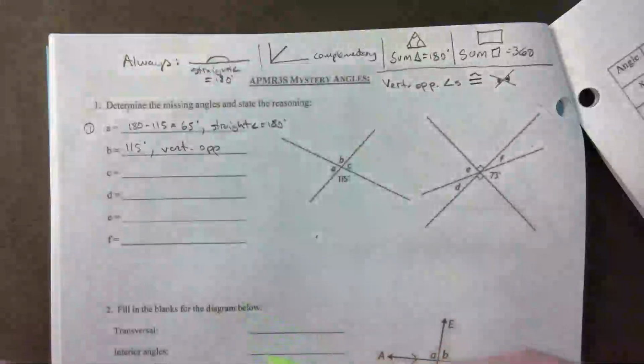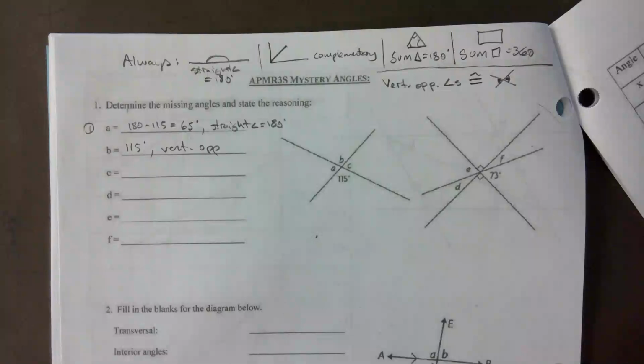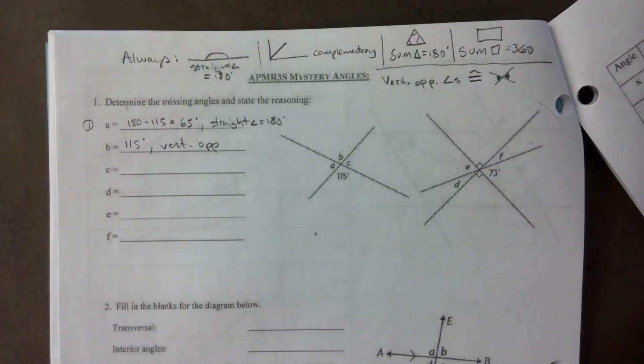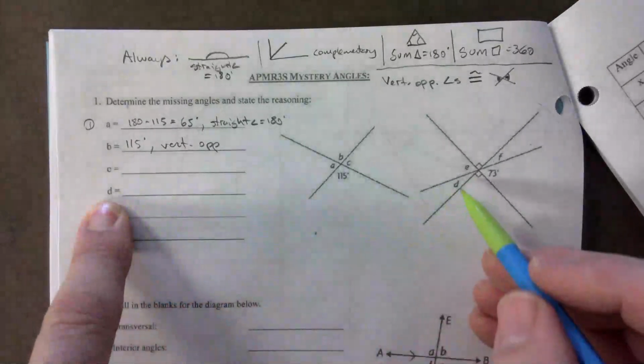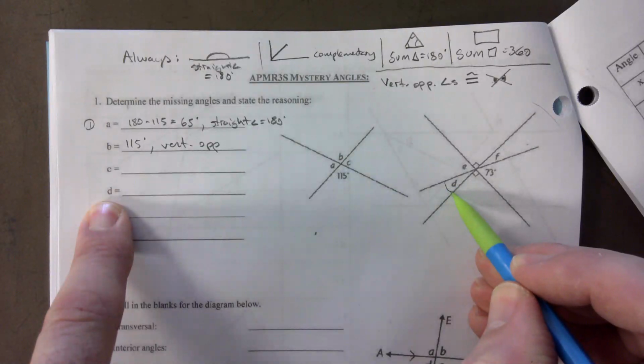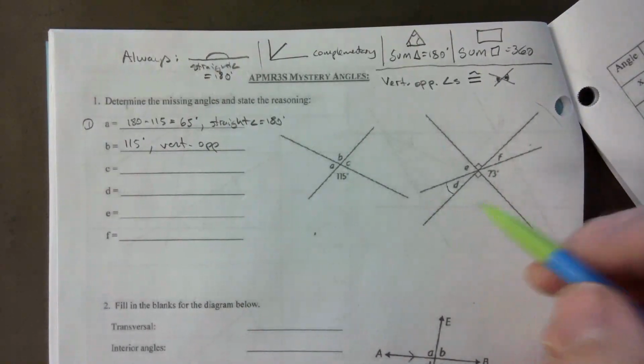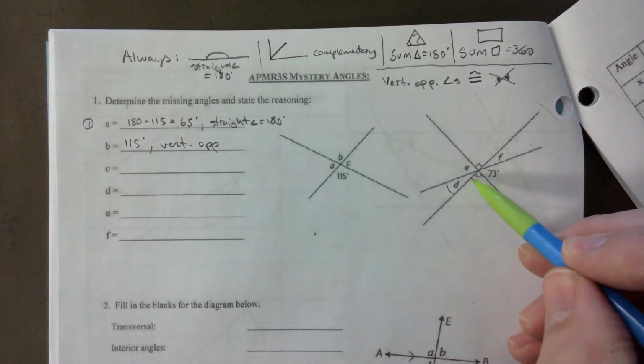I'm not going to do all of this because I think you guys should be able to do it at this point, or do you have a particular question on this one? Yes? Which one? D? This one? How did I find that one? I have to think. I don't have the key in front of me, so I'm just going to be careful.